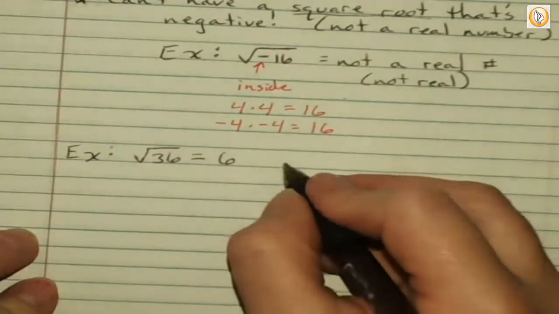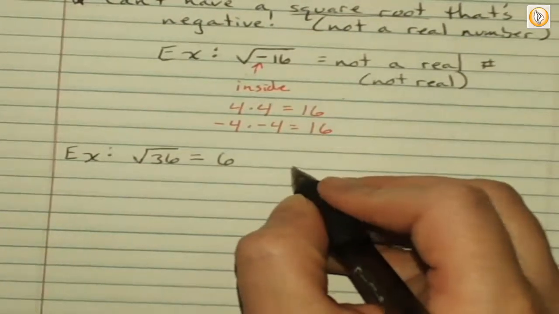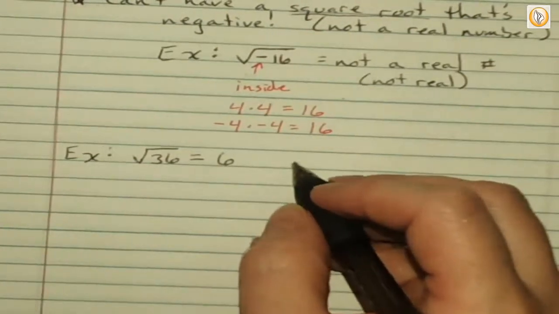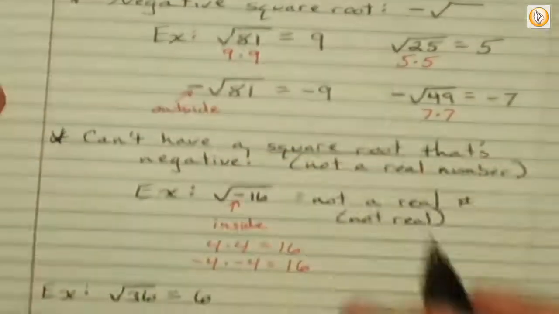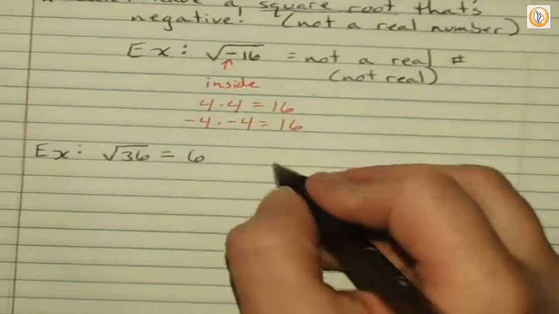Miss Rogers. What? So you can't do negative 4 times 4 because it has to be the same? It has to be the same. Square root has to be the exact same number.